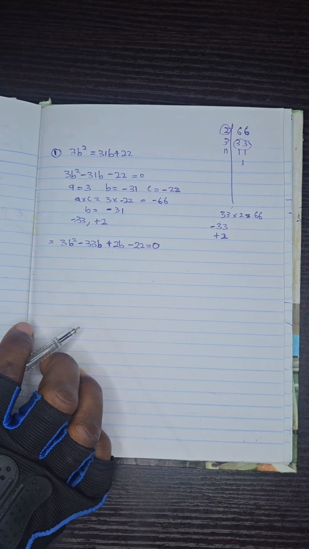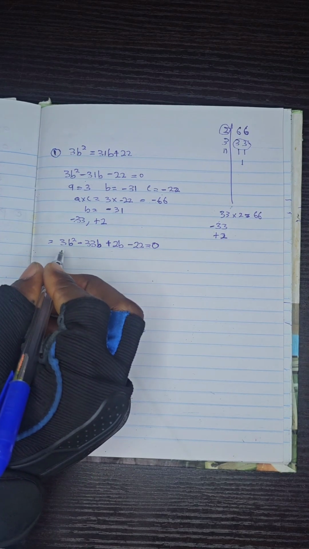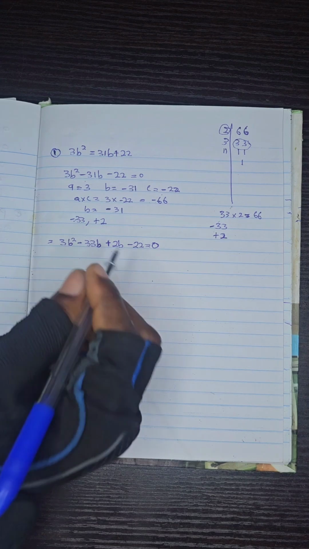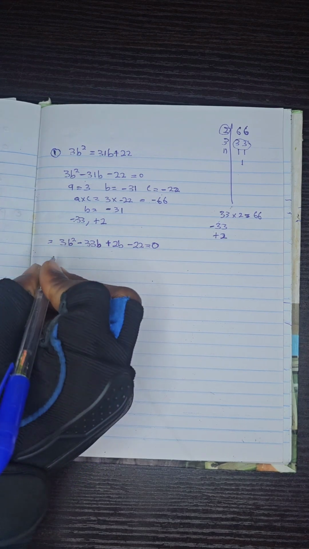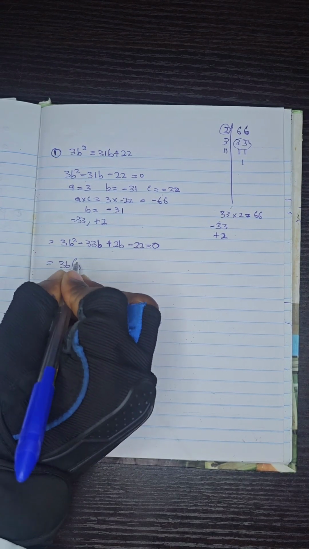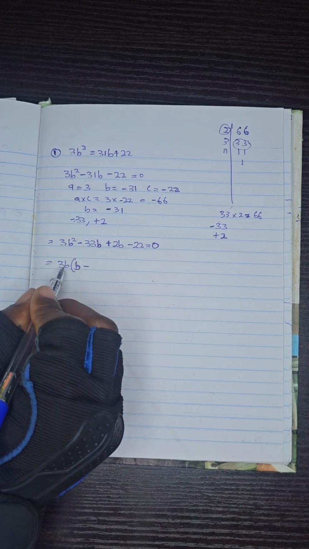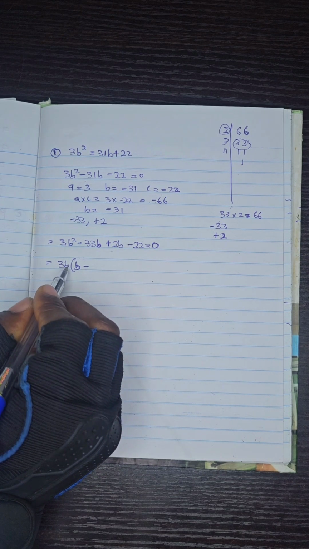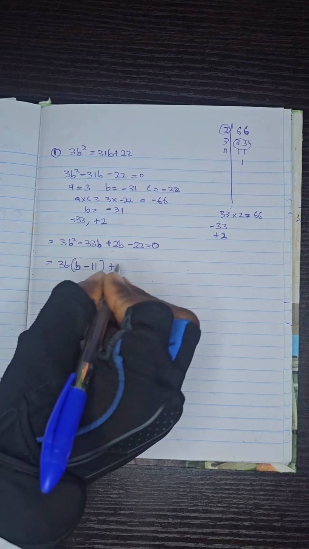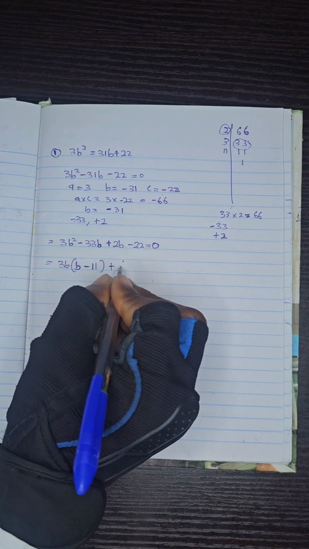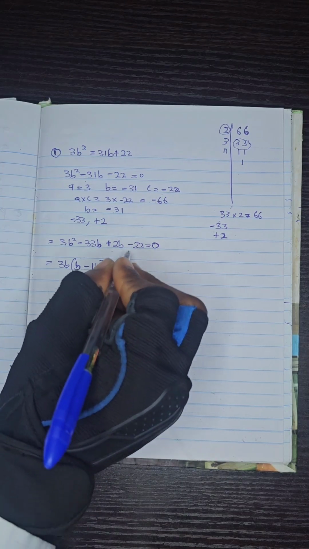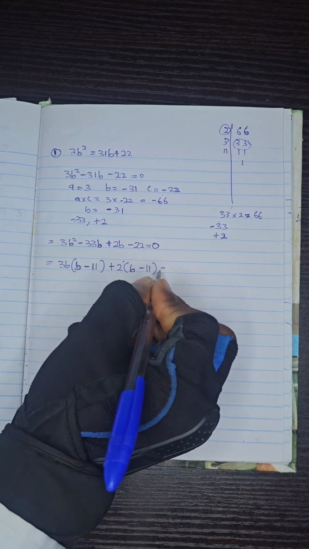Now we have another special case. So let's take the like terms. Here, the like term between these two is 3b. So 3b squared divided by 3b, I'll get b. Then 33b divided by 3b, I'll get 11, minus 11. Here I will take out 2. 2b divided by 2, I'll get b. Minus 22 divided by 2, I'll get minus 11, equal to 0.